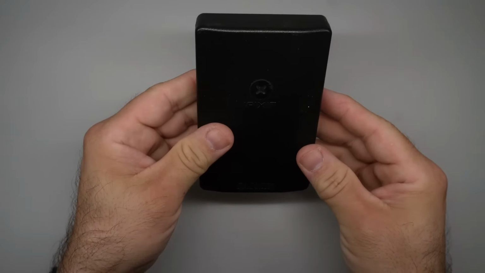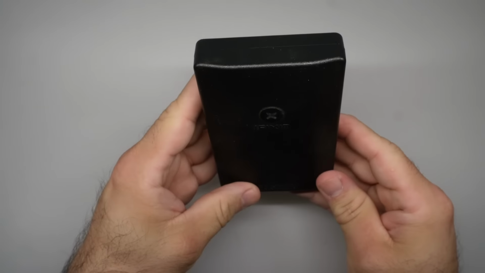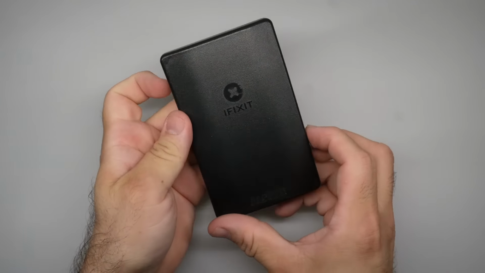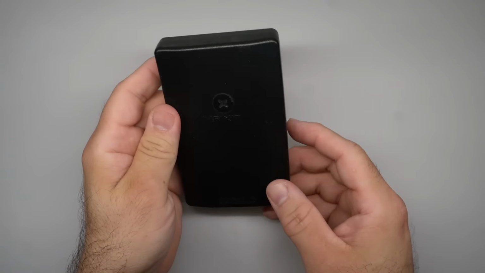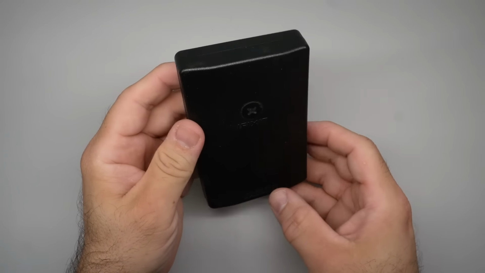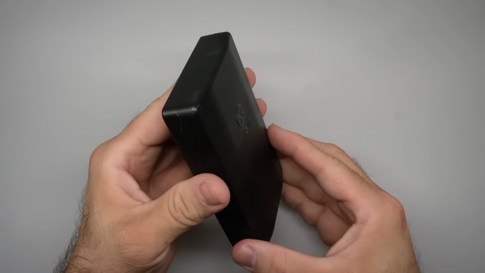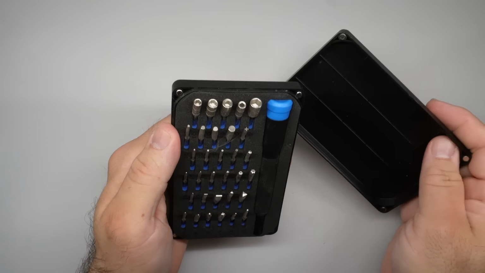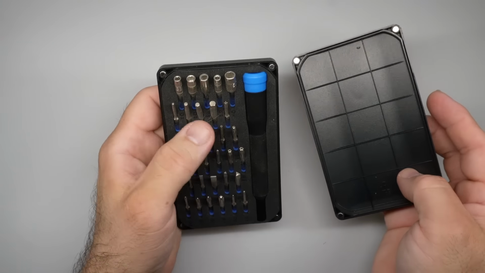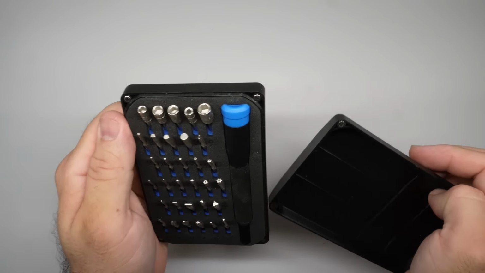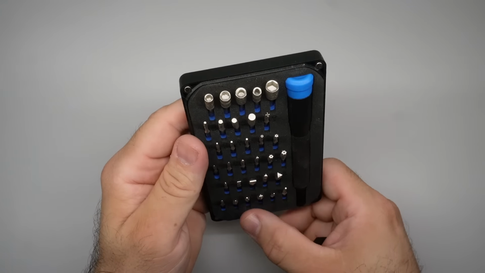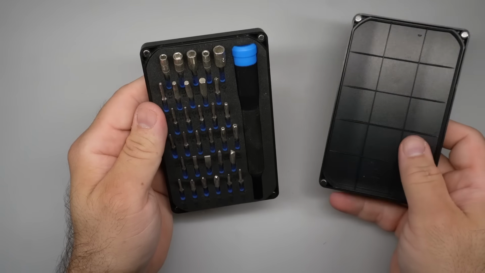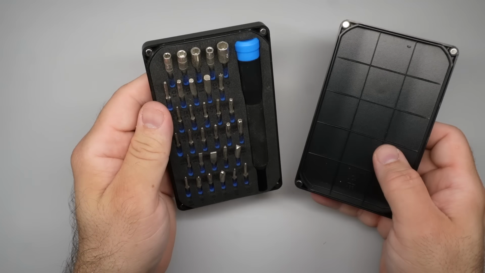The tools. This is an iFixit set that I engraved when I was playing around with my laser. This is a small set of tools that I can use to fix things. This thing is not one of the cheapest, but I think one of the not so expensive iFixit tools.